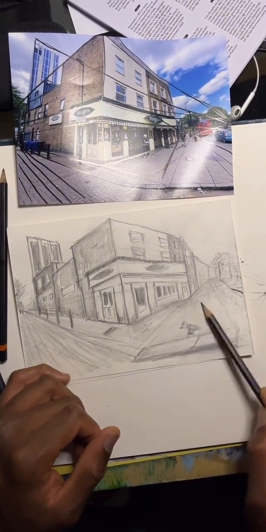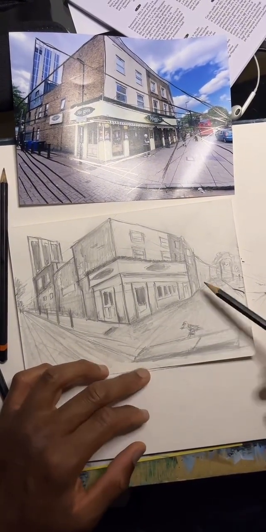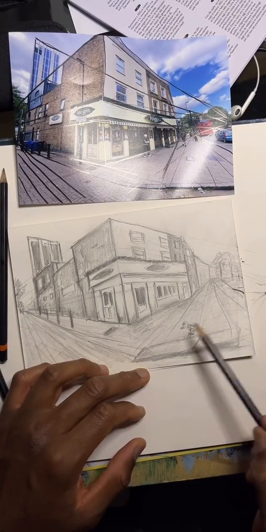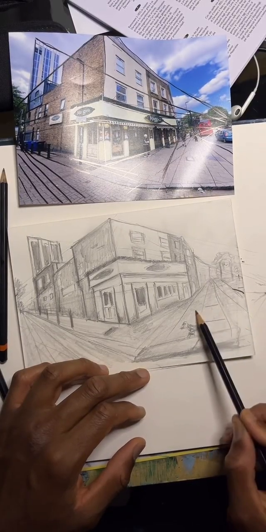But yeah, guys, have a go at this as well. Have a go. Let's draw some of this pavement.